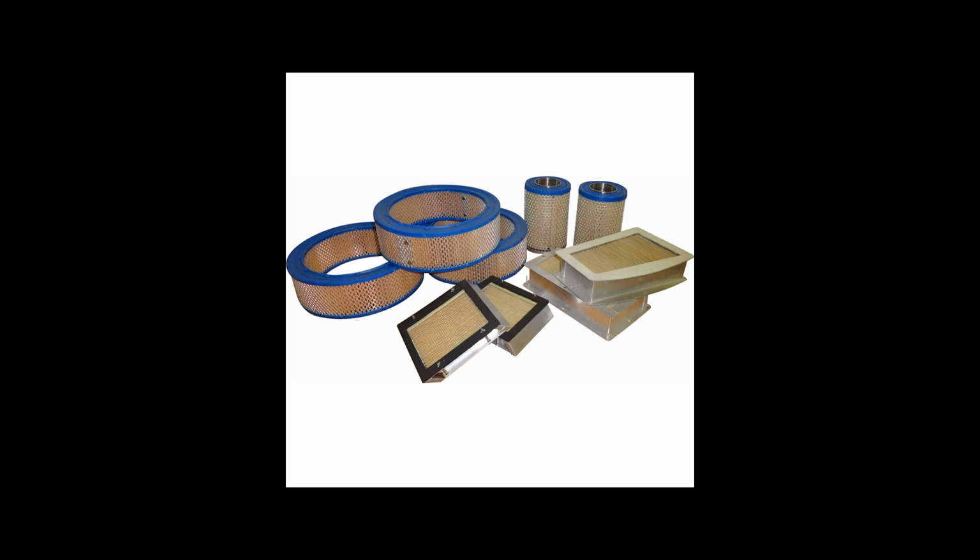Now, with that being said, you're going to change out the filter every annual unless otherwise stated in the maintenance manual. But you're also looking to make sure that the filter is not torn or somehow allowing air to get through without being filtered, because at that point the filter is basically pointless.